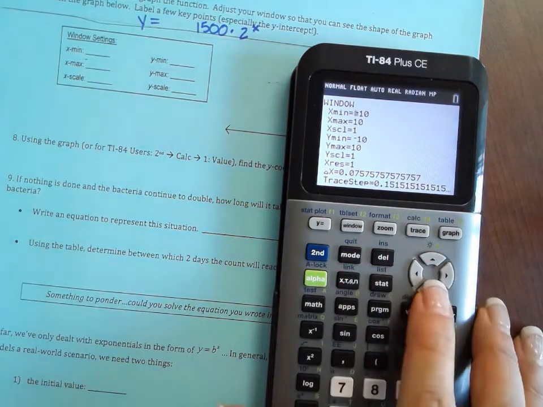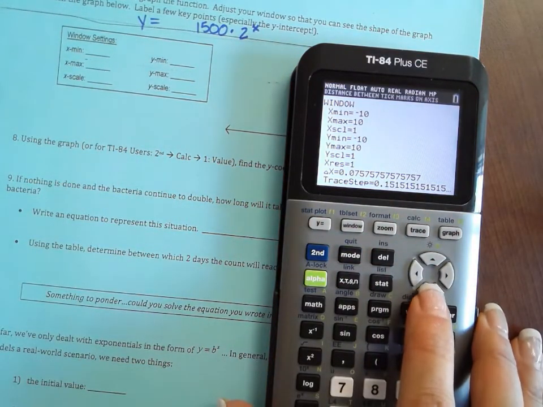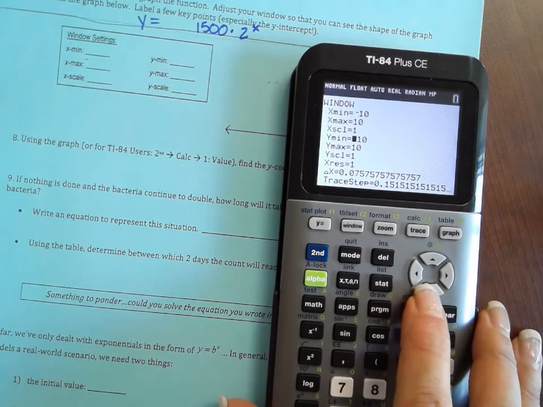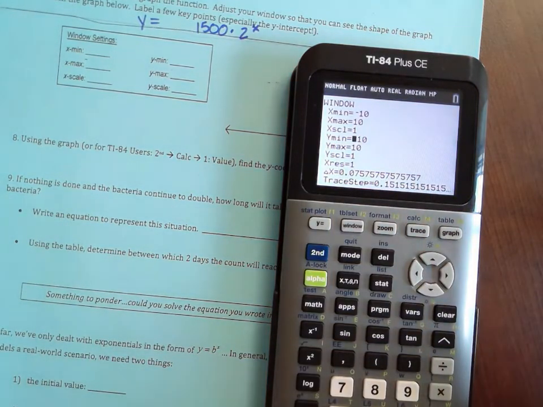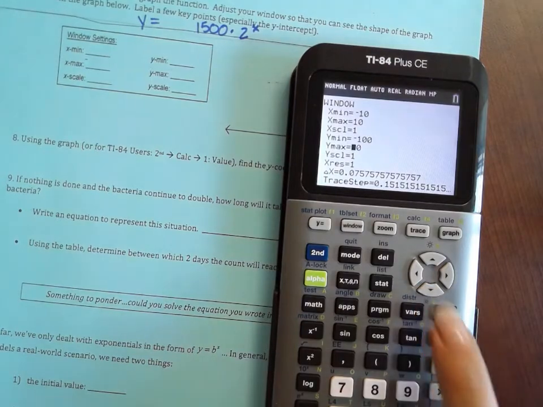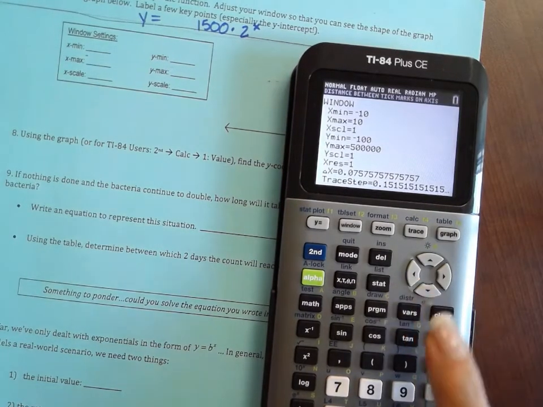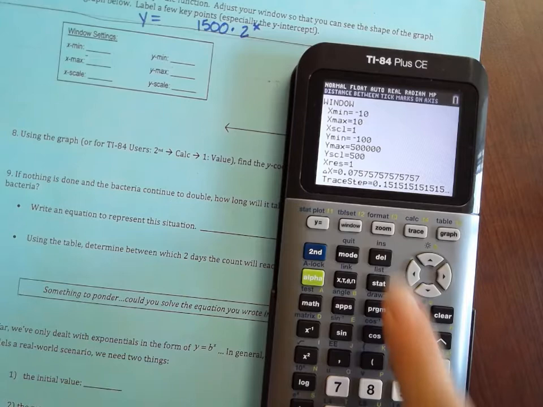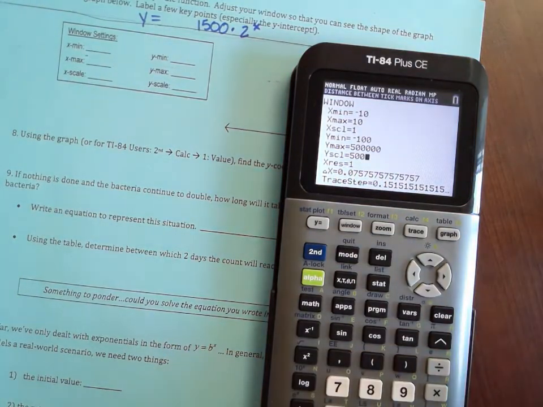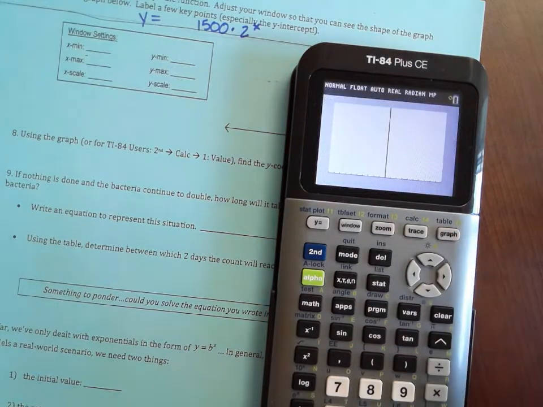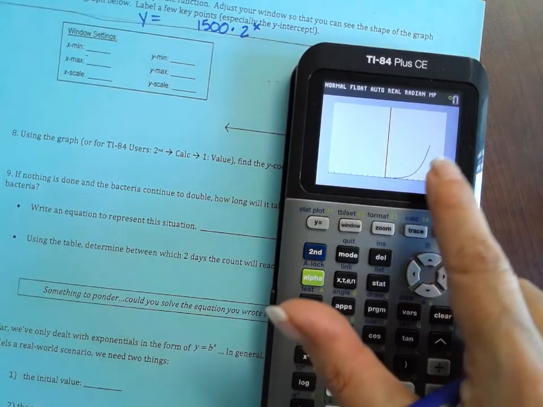I'm actually okay with my x, but for my minimum y, I'm starting at 1500. So let's do like -100 and let's go to, I don't know, like 500,000. See if that works. And if I do it at 500 increments, because otherwise if I do every one, see what it looks like now. It's much better.